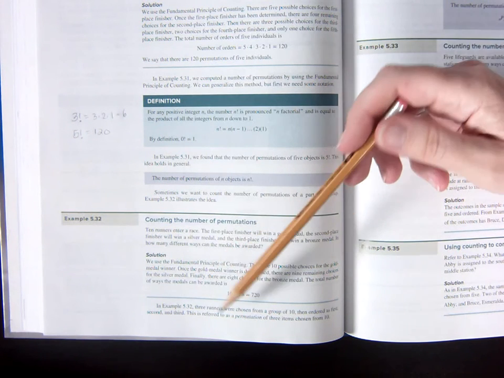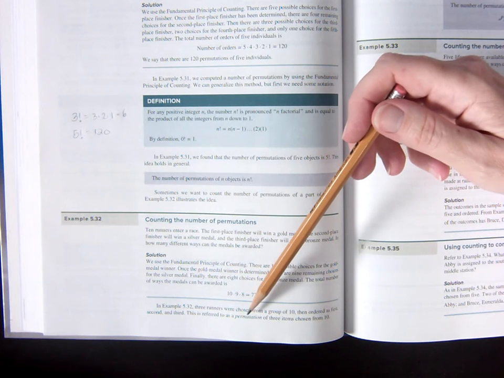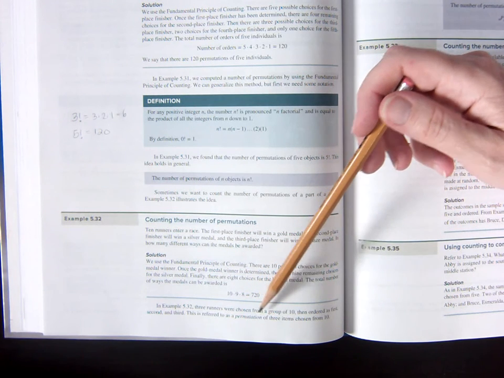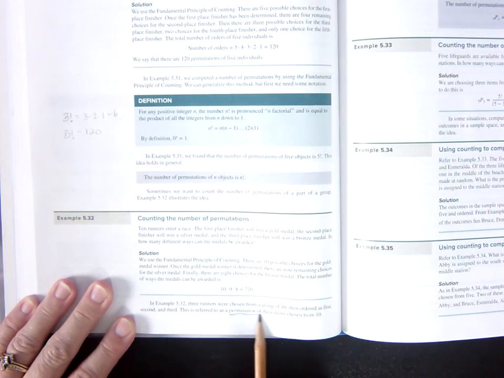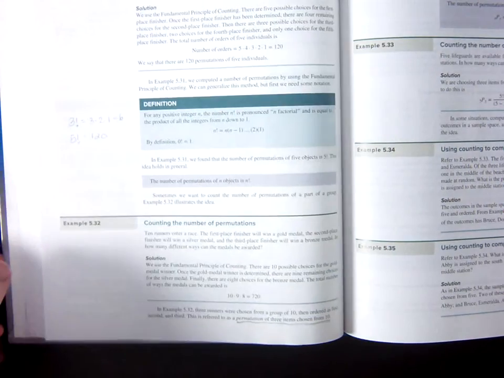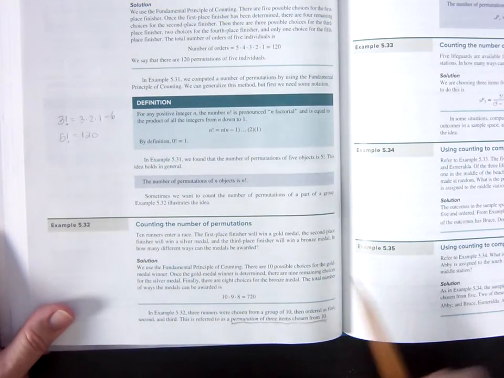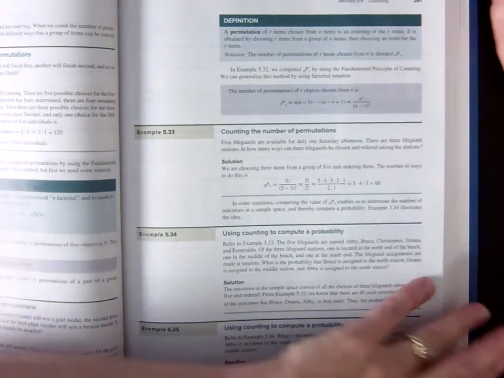So these 3 runners were chosen from a group of 10, ordered as first, second, and third. This is referred to as a permutation of 3 items chosen from 10. And of course there is a formula for that. You can look at this and say, okay, I know that I'm only going to start with the gold, silver, and bronze and stop there. But there is a way to figure this out using a formula. And that formula is coming up.